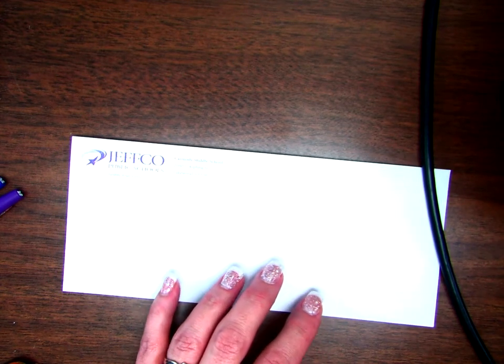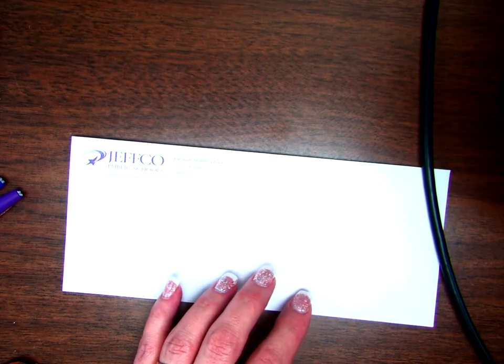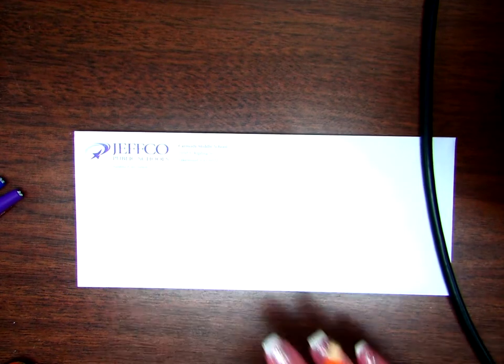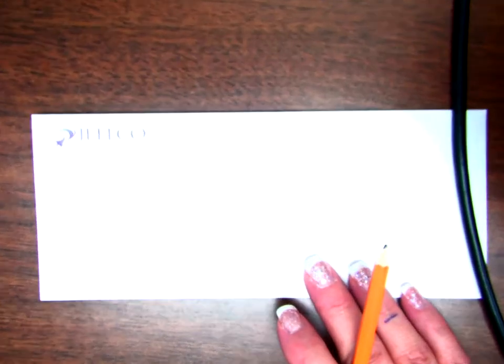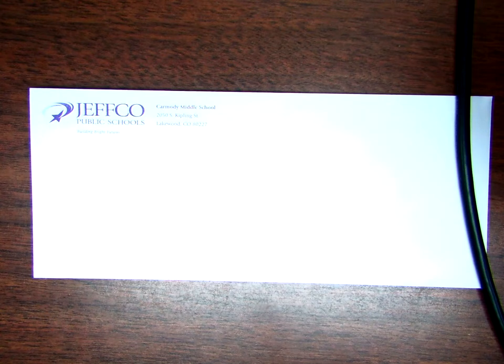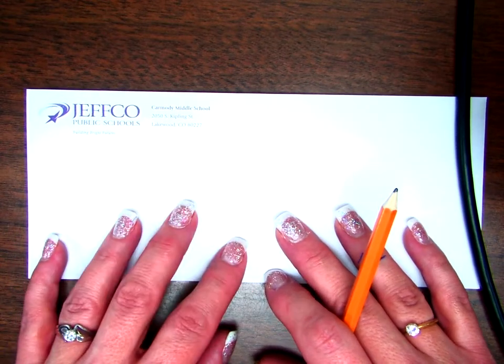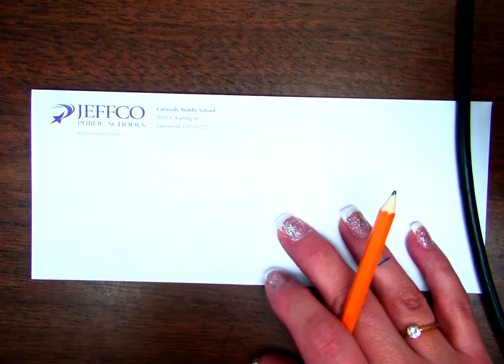All right, so we are doing our official addressing the envelope lesson today. There's a lot of mistakes that can happen here, so I really need your listening ears on really strong. You'll notice we're all using Carmody Middle School envelopes because we really want whoever gets this letter to know that we've been doing this through a school project.